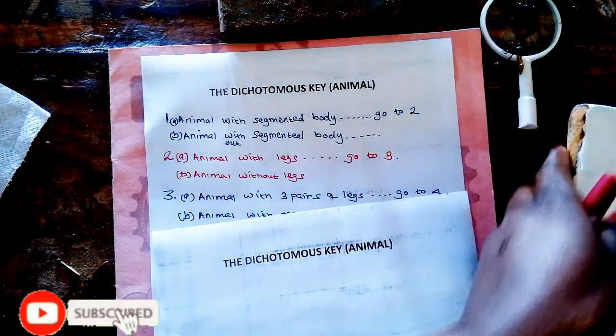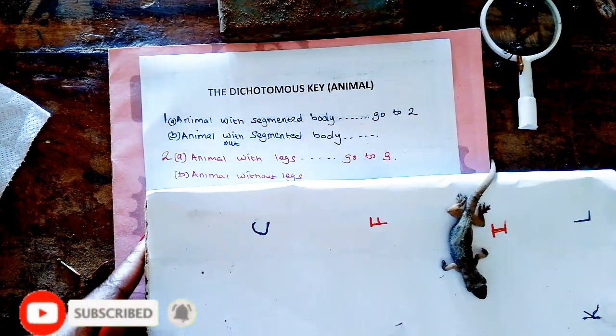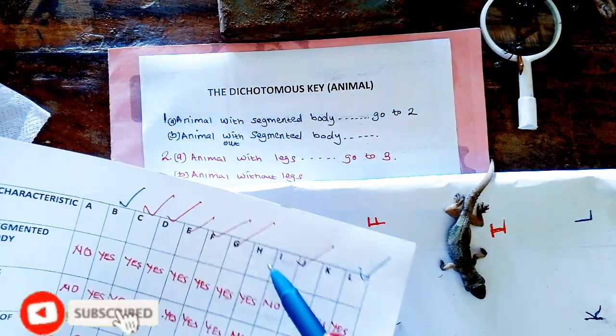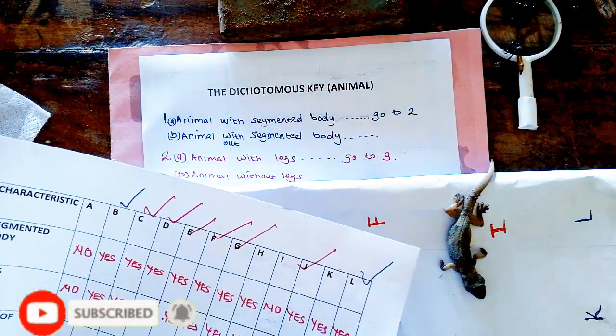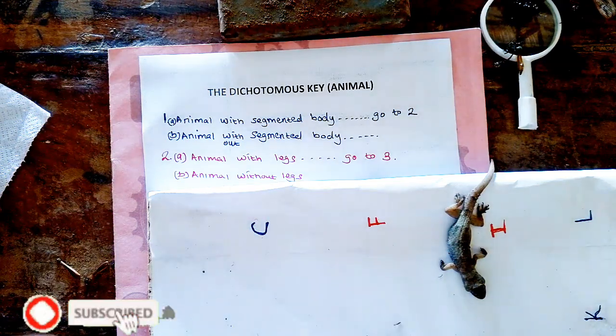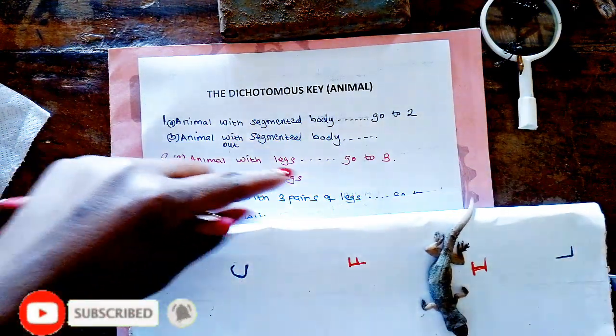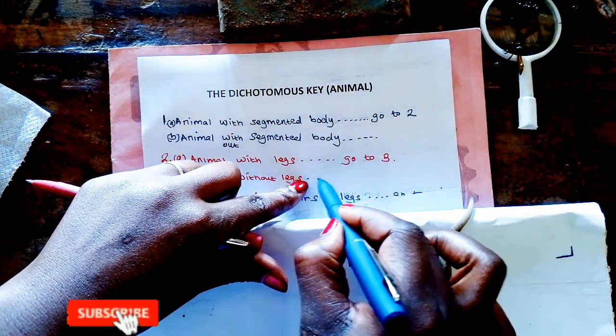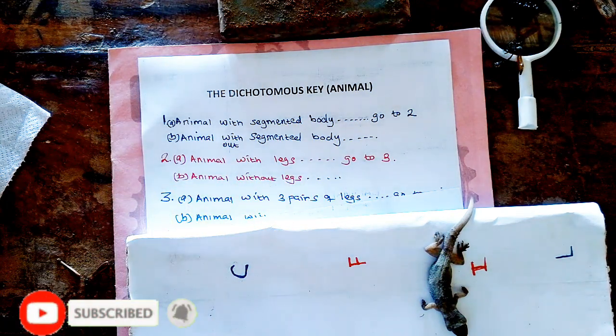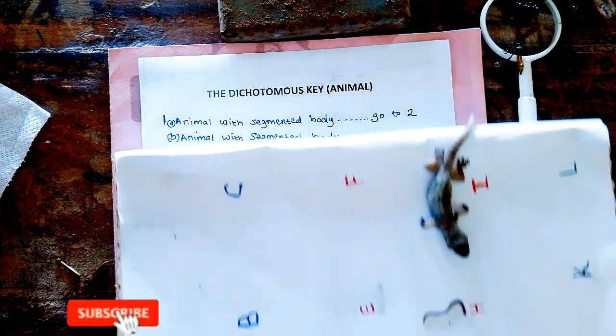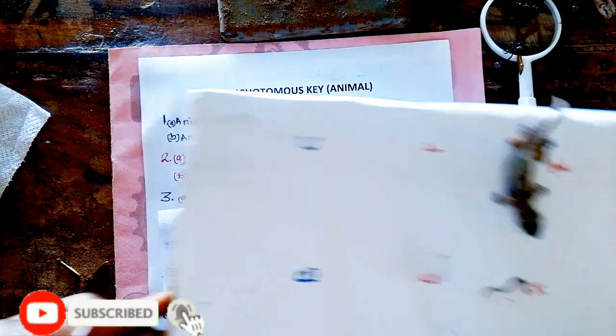How about H? We didn't identify H. Let's check. H, it doesn't have legs, no. So animal without legs, how come we didn't identify? Take it up to here. Animal without legs, H, eh? Yeah. Look at that. H doesn't have legs.